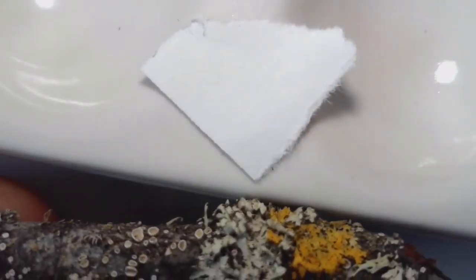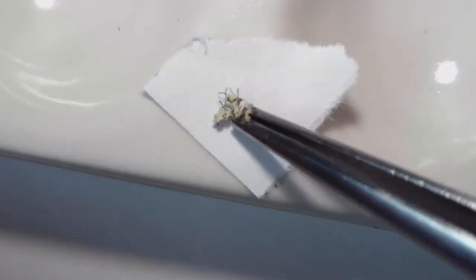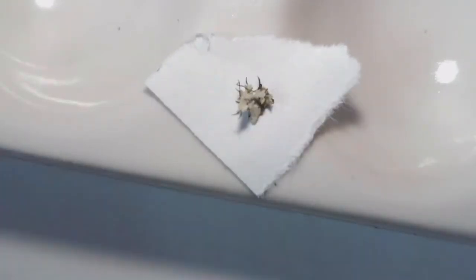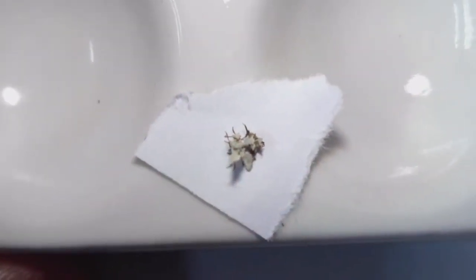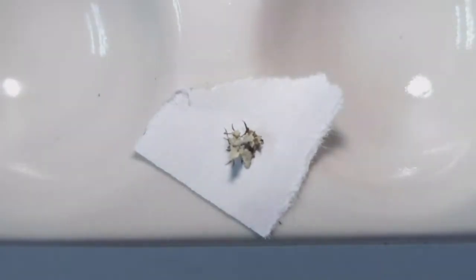I'm going to take off a small piece of Physcia, so this kind of lighter colored lichen right here. I'm going to take off a few small pieces of that and place that on the piece of paper. You can really see those cilia sticking out, characteristic of Physcia. And then we're going to do the K-test.